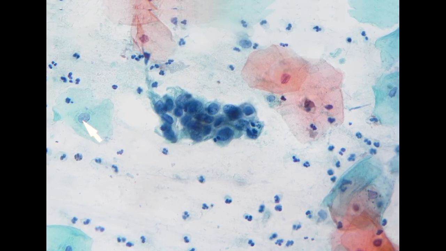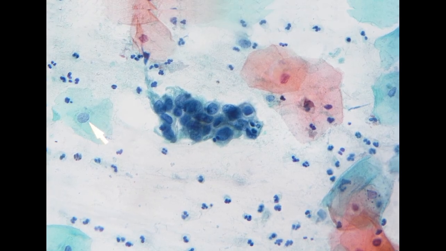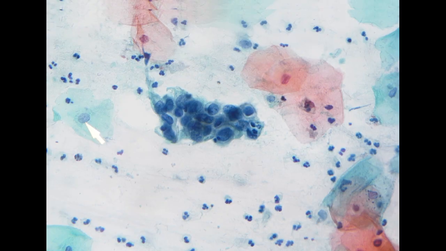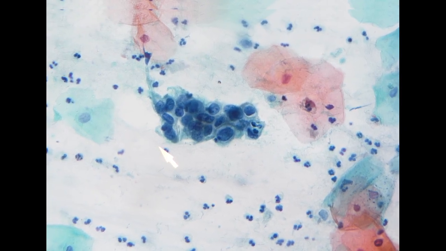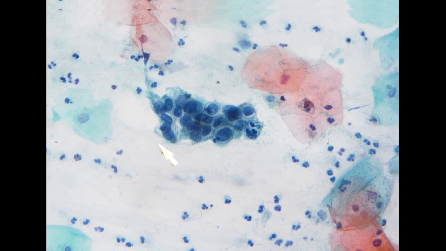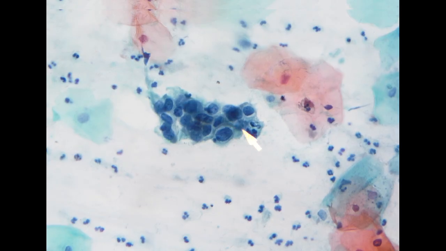So we do have our reference cell, the intermediate cell nucleus. Some of the cells are slightly bigger than the intermediate cell nucleus, but you see the chromatin pattern is really hyperchromatic. With these fragments of cells, it is a little bit difficult to determine whether these are squamous cells or glandular cells. Remember, when we see a hyperchromatic crowded group, the first thing we need to do is differentiate whether this is squamous or glandular.